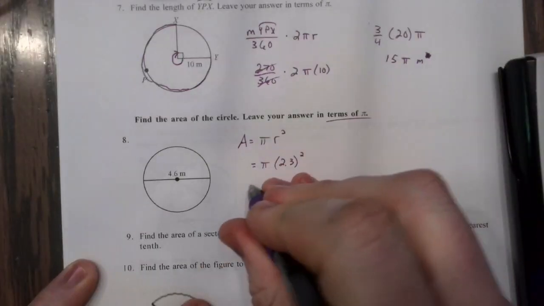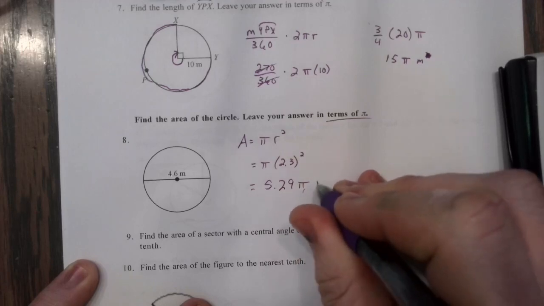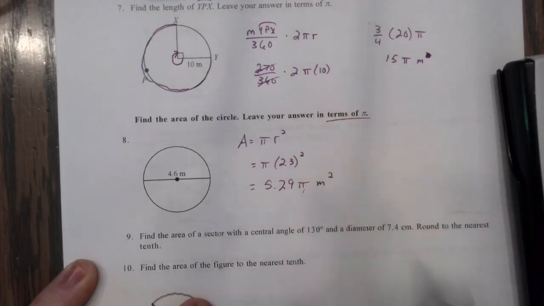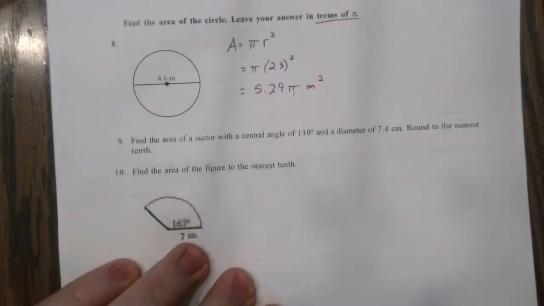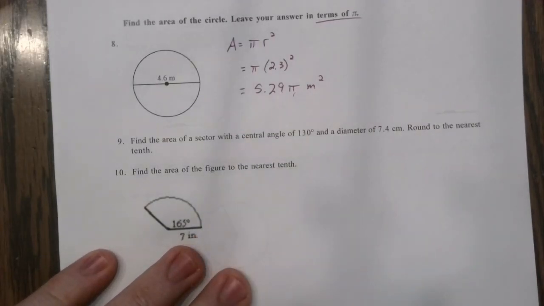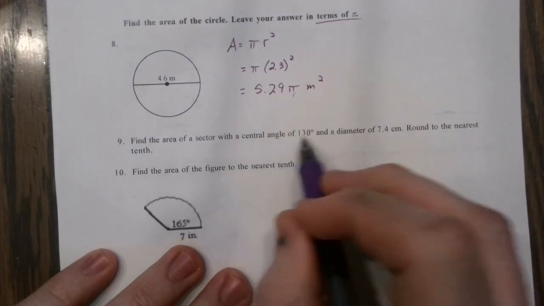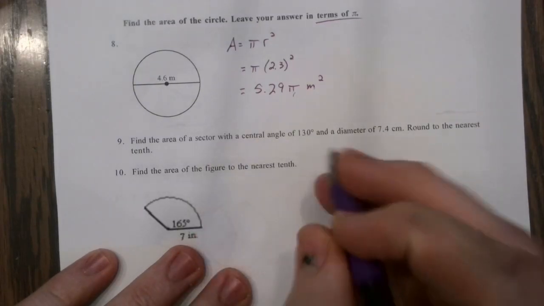So this equals 5.29 pi, and that'll be meters squared, because this one is area. Okay. The area of a sector with a central angle of 130 degrees and a diameter of 7.4 centimeters, round to the nearest tenth. So notice this one does not say in terms of pi, it says round to the nearest tenth. So I'm actually going to multiply this out.